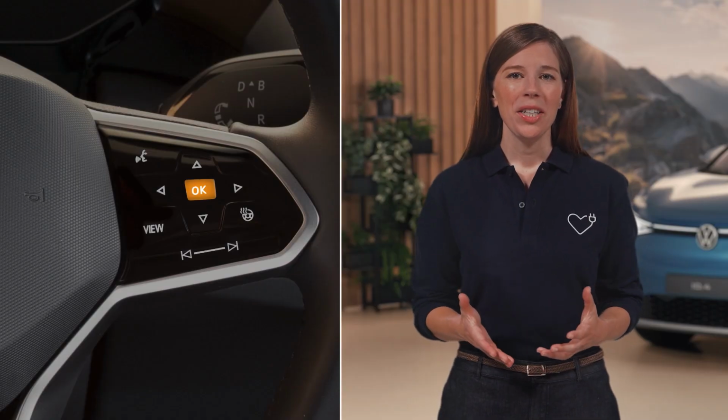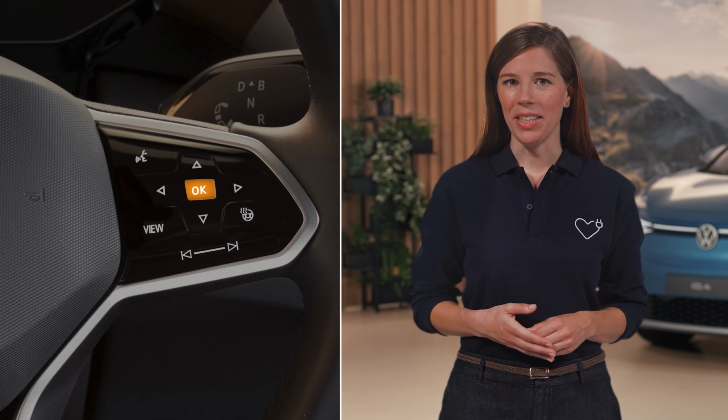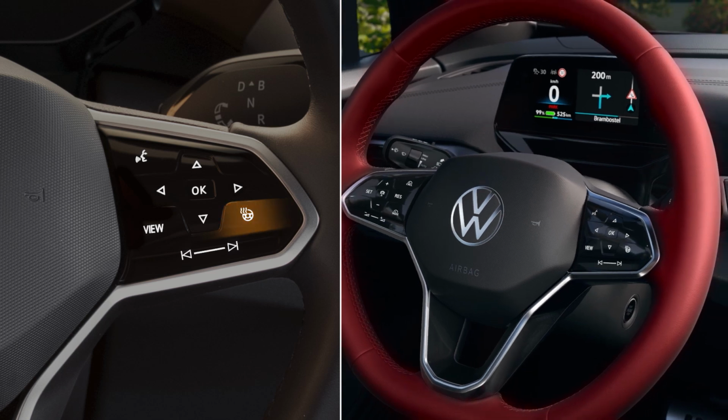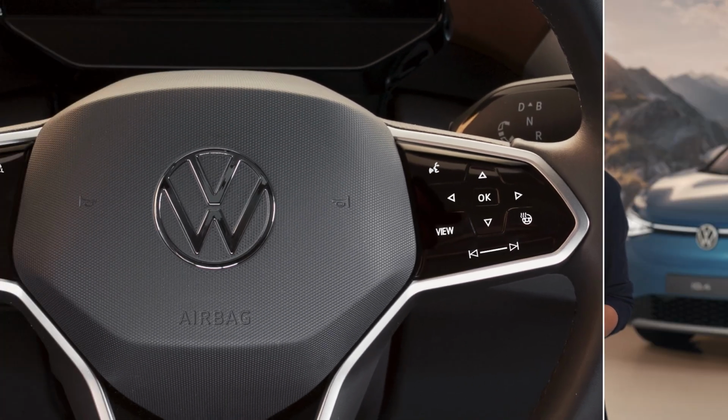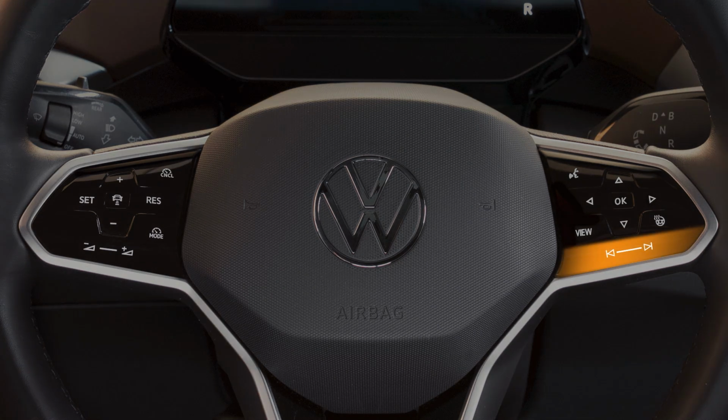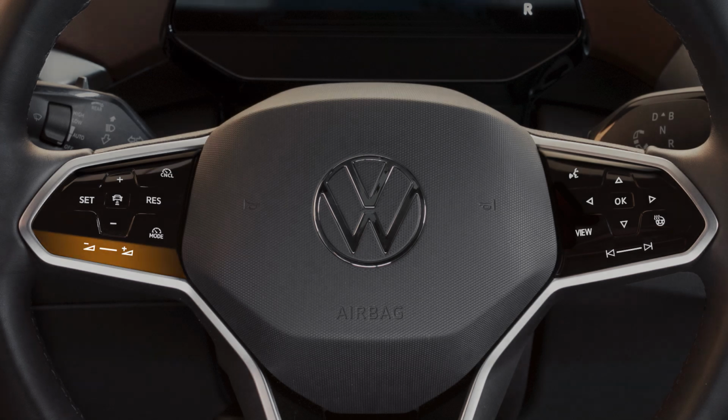Use OK to accept calls or hide messages. Cold hands? Activate the steering wheel heating at the touch of a button. Just like voice control, you can also easily control media and the radio via the steering wheel. Browse songs or radio stations on the right and adjust the volume on the left.